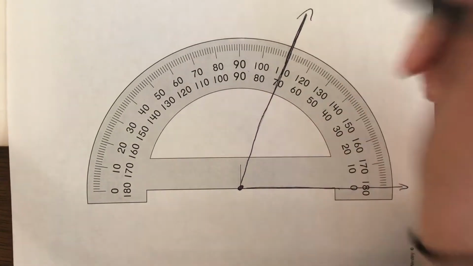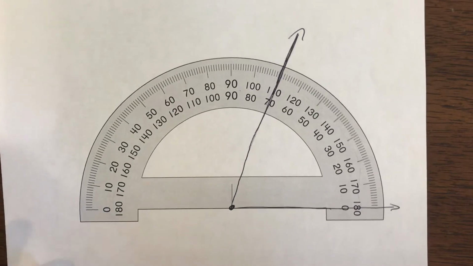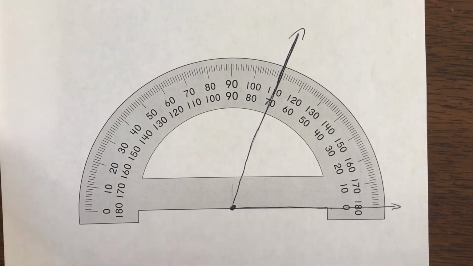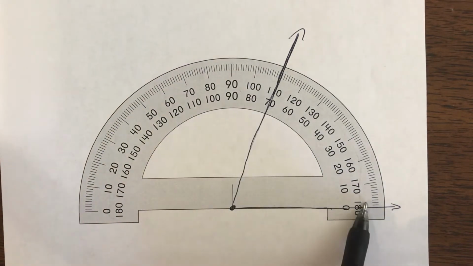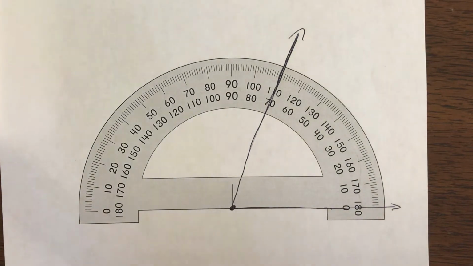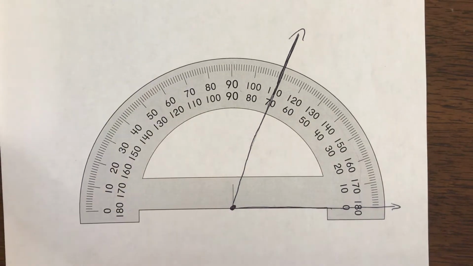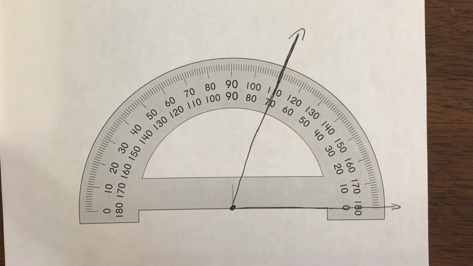So now, when we look at this angle, we need to ask ourselves, first of all, is it acute, right, obtuse, or straight? Seeing that it does not go straight up and across, it doesn't have the square in the middle, it does not equal 90 degrees, we can say it's not going to be right. Also, since it does not go straight across from 0 to 180, it is not going to be a straight angle.